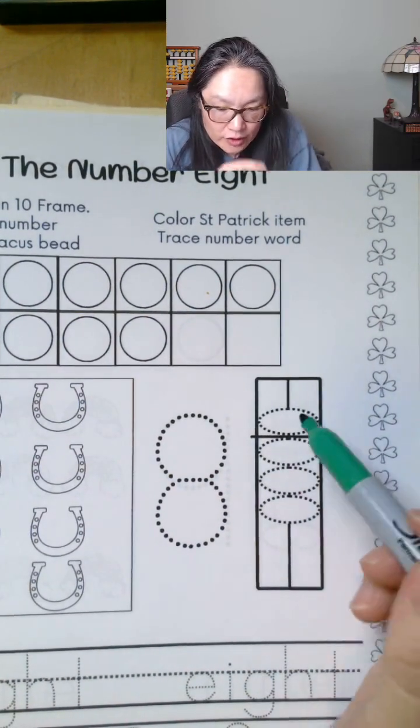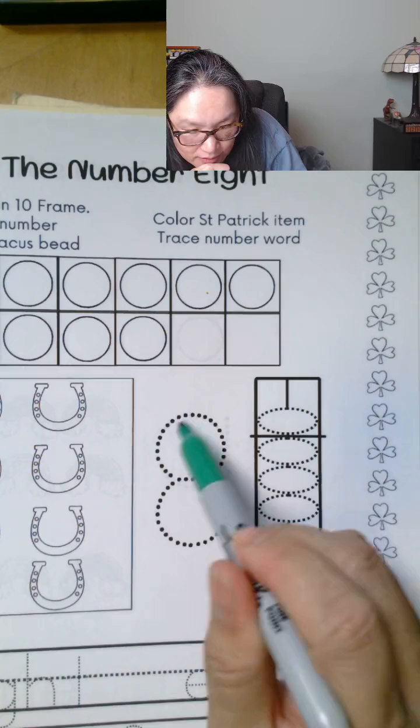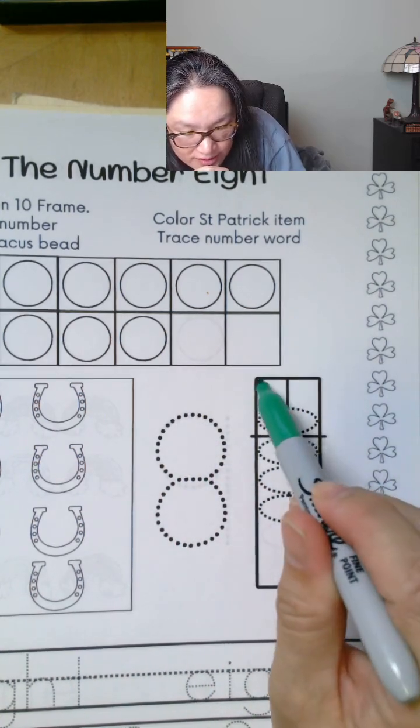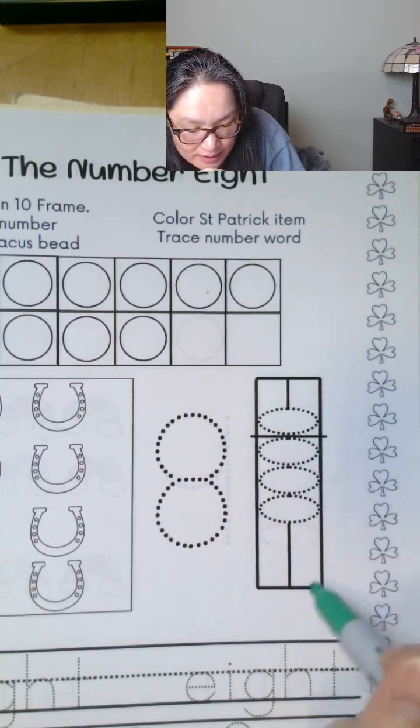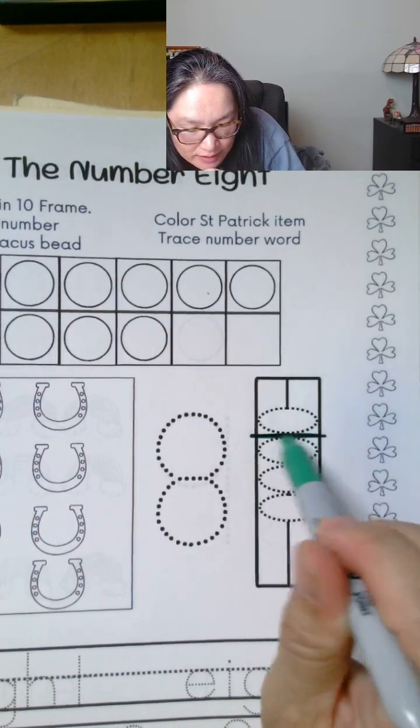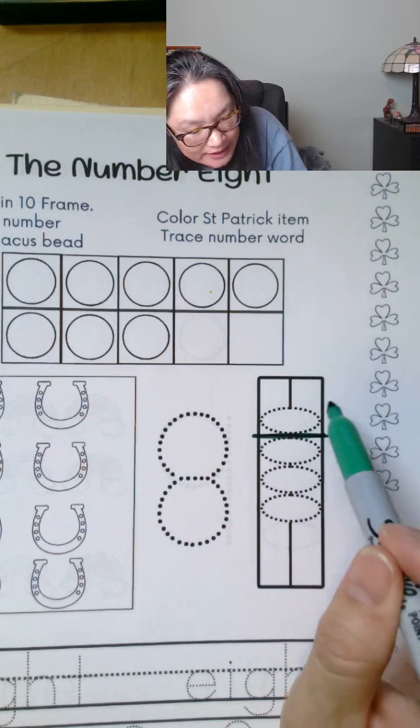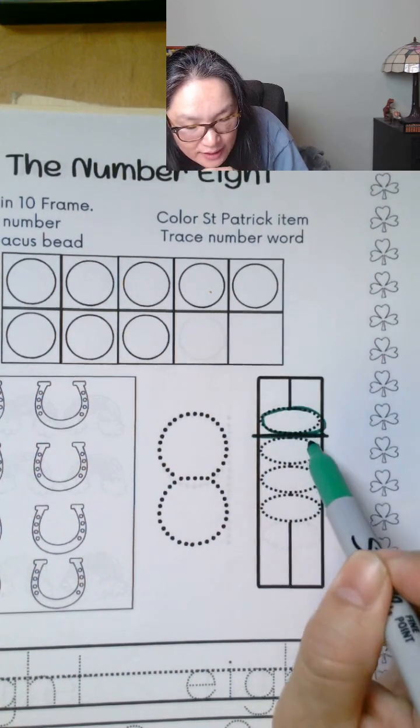So the idea was to trace. So this is 8, right? Yeah. So this is the abacus. This is the column, and then here is the horizontal bar. And the idea was just to get them to trace and then get them to color.